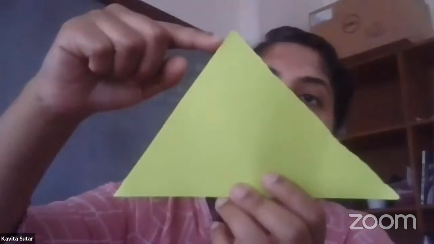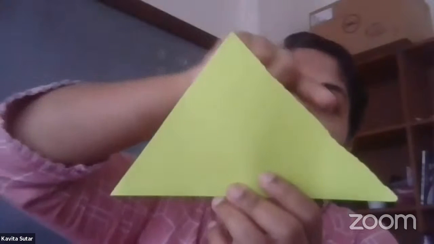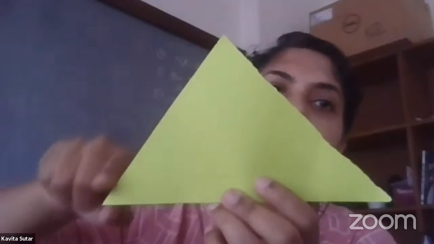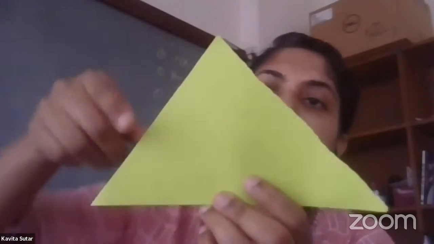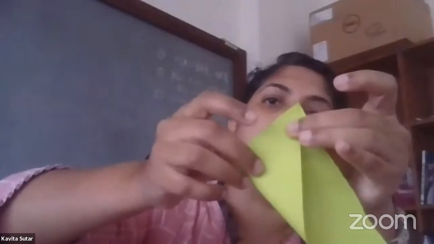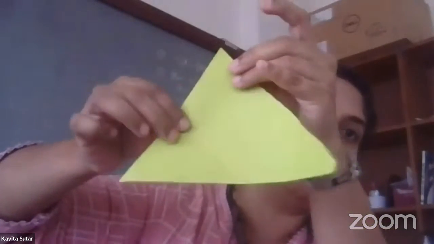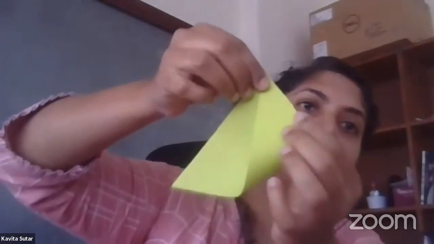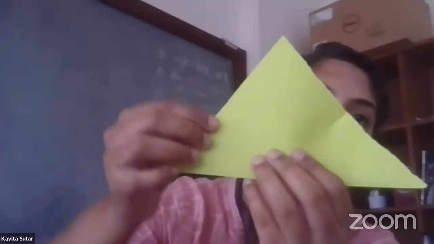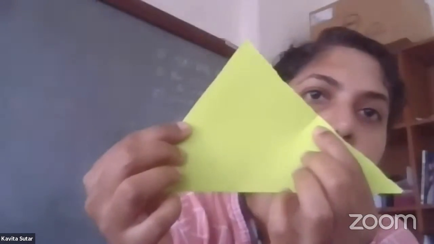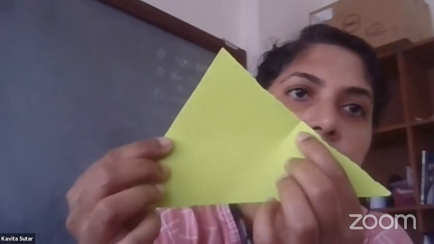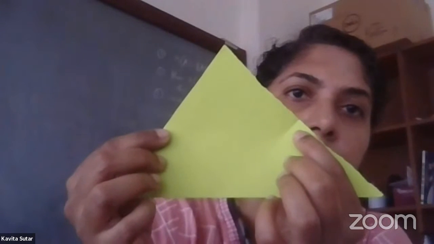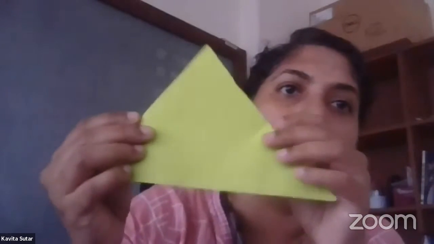We want to identify the midpoints of these two sides, which you can do simply by folding one corner over this so that you get the midpoint here. Similarly, there, I think Archana has her setup now. This point. Yeah, so you've got the midpoints of these two sides.